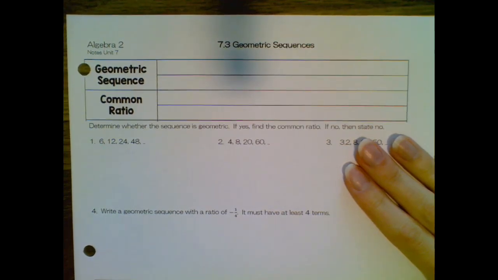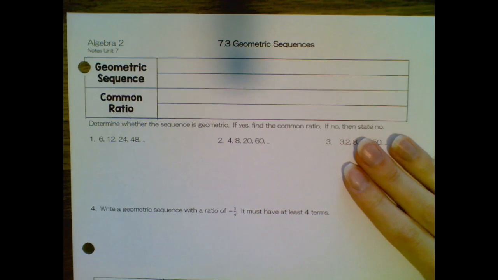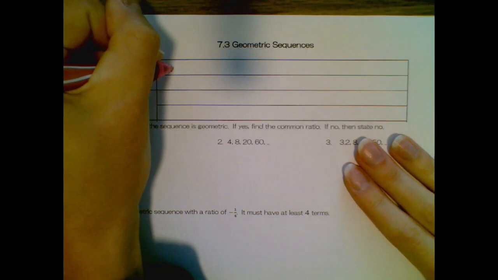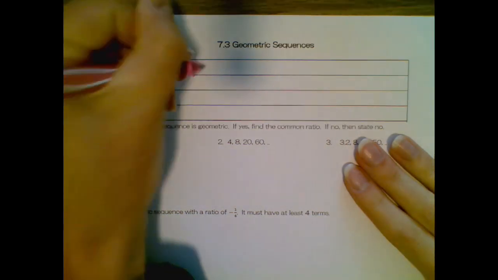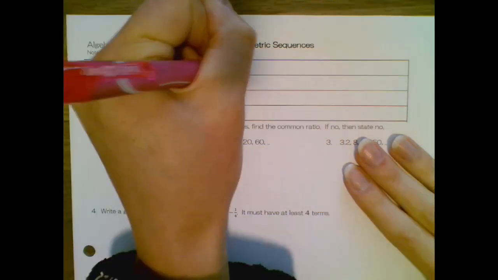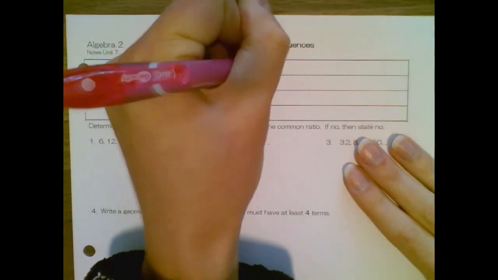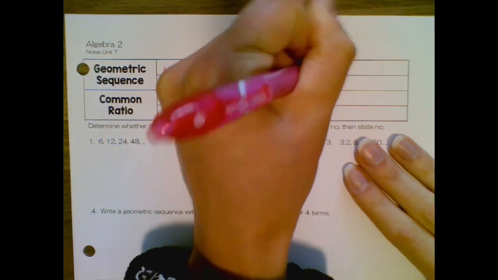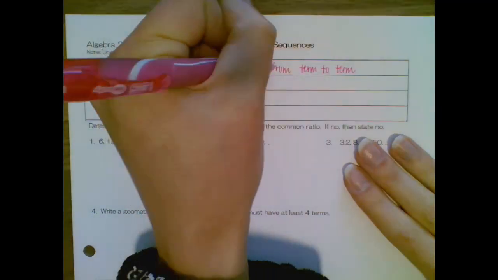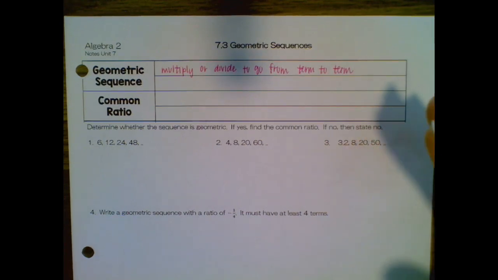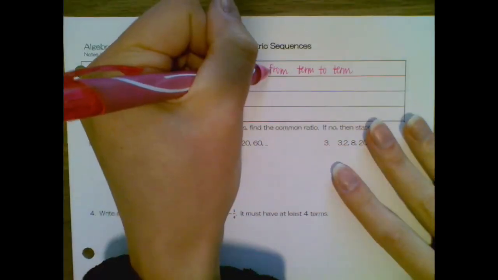Today we are going to discuss geometric sequences. So what is a geometric sequence? A geometric sequence is when you multiply or divide to go from term to term. So unlike an arithmetic sequence, where you're adding or subtracting by a number, for a geometric sequence, you're multiplying or dividing to go from term to term, okay?